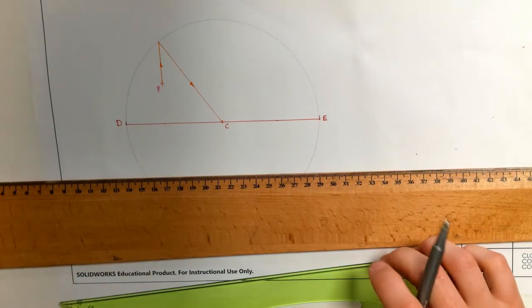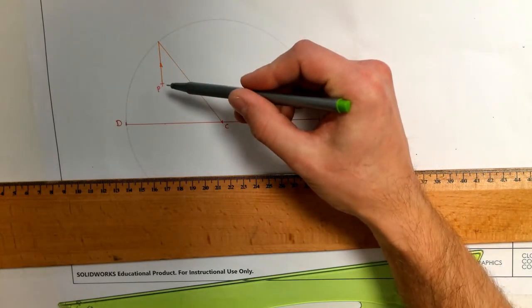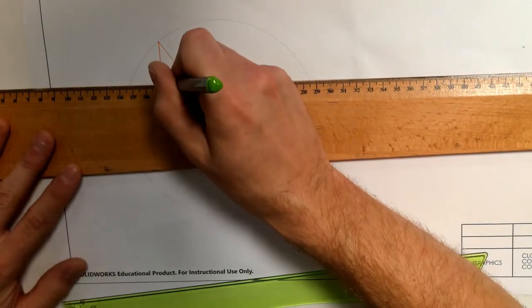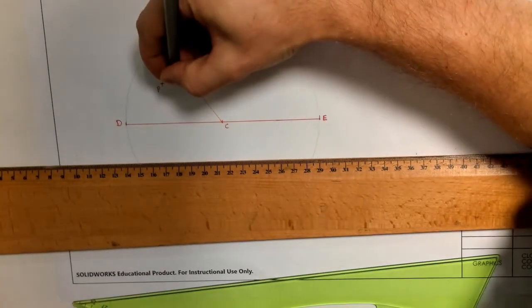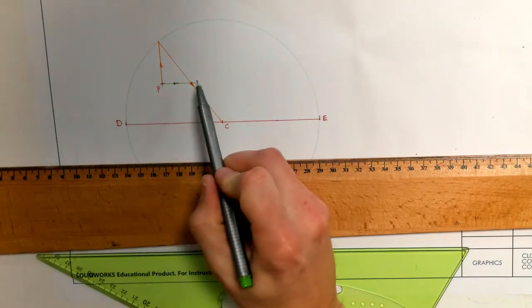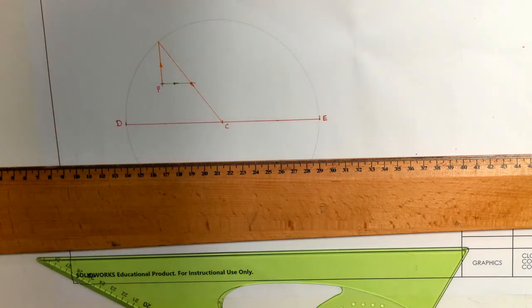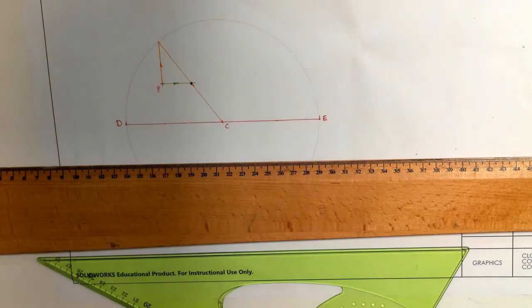Once we've got that done, we're going to also project a line from P across horizontally until it crosses that diagonal orange line. So from point P, projecting a line across until it intersects our diagonal line here. From here it's quite simple. Where the two lines intersect is a point on our minor circle.